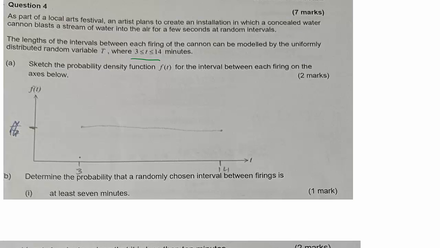So if it's between 3 and 14, we know that there will be probability between these 2 points, and it's uniform, so it's going to be a horizontal straight line. And then it's just going to be 0 everywhere else. We know the area of this rectangle has to be 1, so with a width of 11, 14 take away 3, the height of it has to be 1/11th.